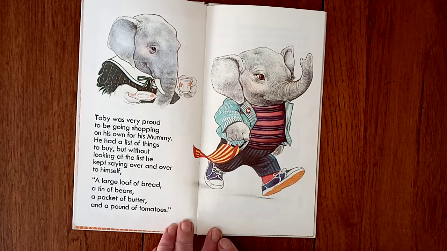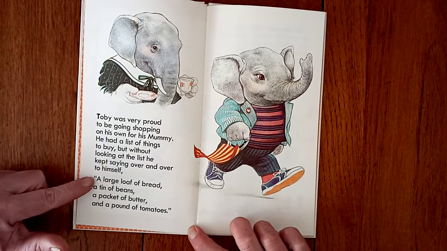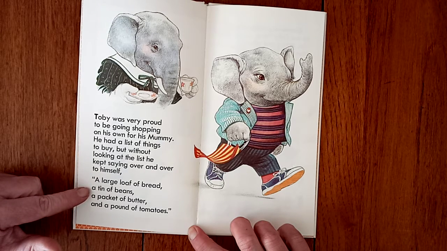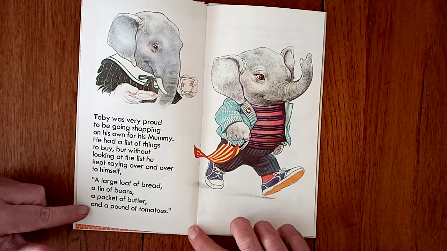Toby was very proud to be going shopping on his own for his mummy. He had a list of things to buy, but without looking at the list, he kept saying over and over to himself. So these are the things on the list: a large loaf of bread, a tin of beans, a packet of butter, and a pound of tomatoes.